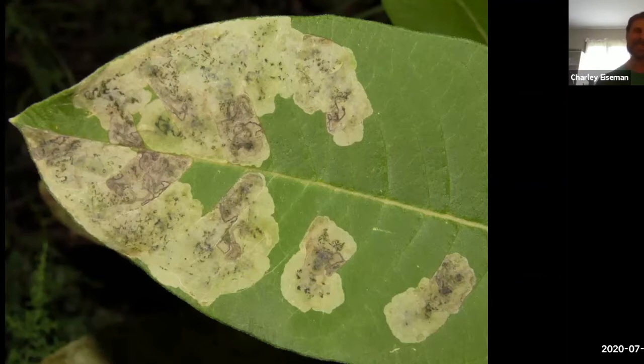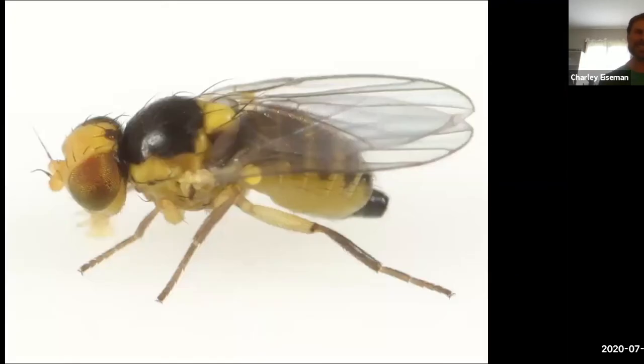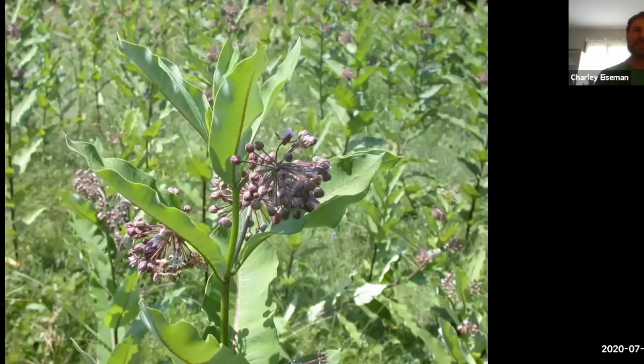It's this little 2-millimeter fly that looks like that. But it's always the larvae that are doing the mining. So those are all things that feed on milkweed. But as I mentioned, every other native plant has its own suite of native bugs that are dependent on it. So I'm just going to go through a number of common plants, many of them that people would consider weeds.